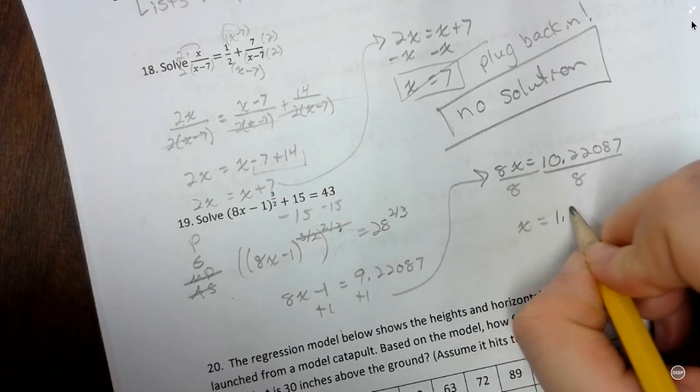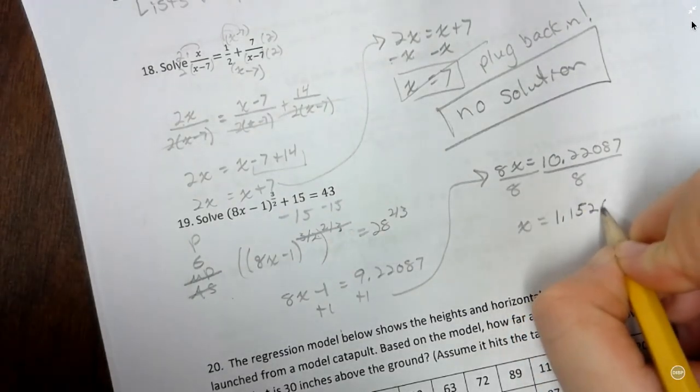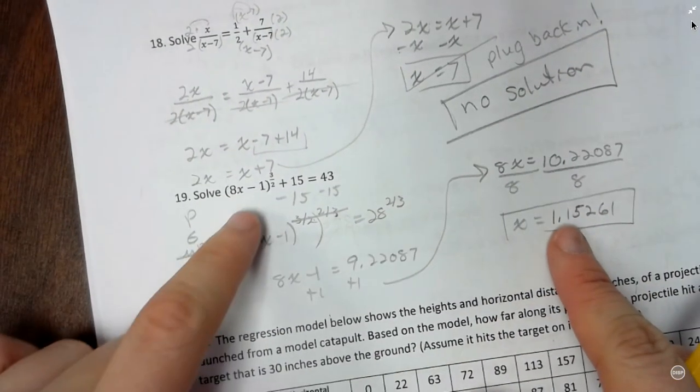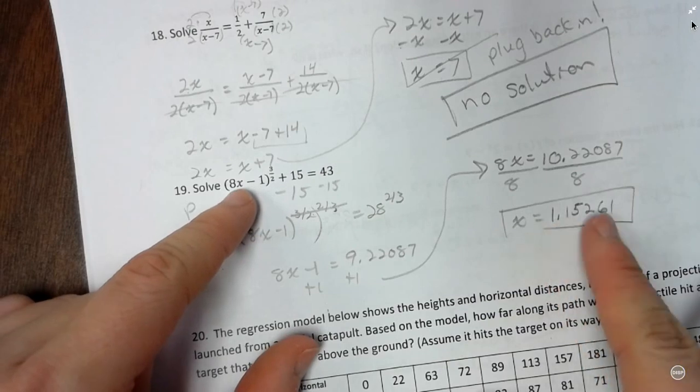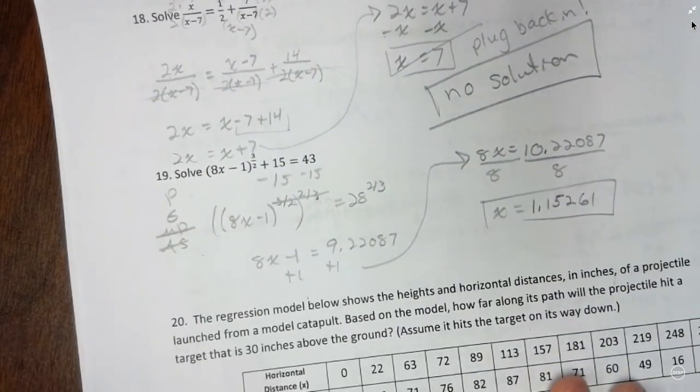So I get 1.15261. Normally you want to plug it in, make sure you don't get no solution again, but this isn't going to happen. 8 times this and you're only subtracting 1, that's going to be fine.